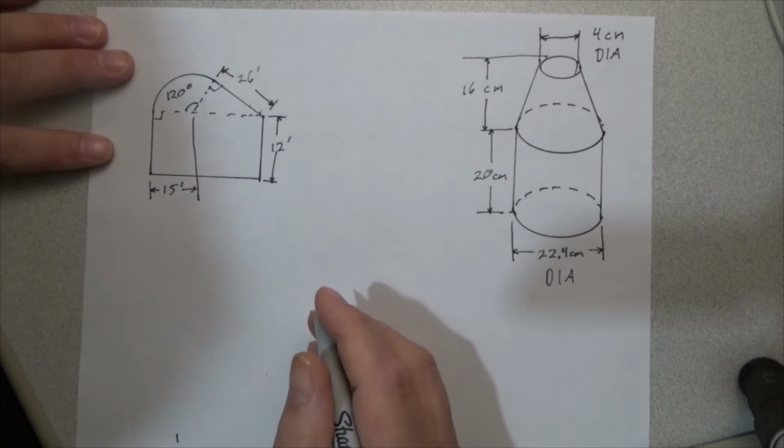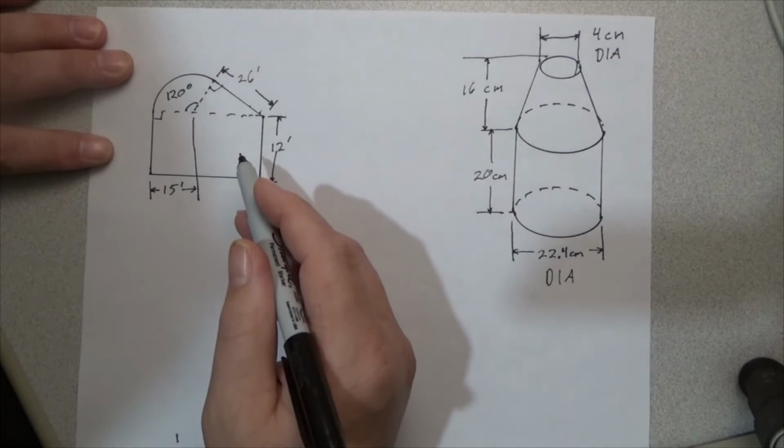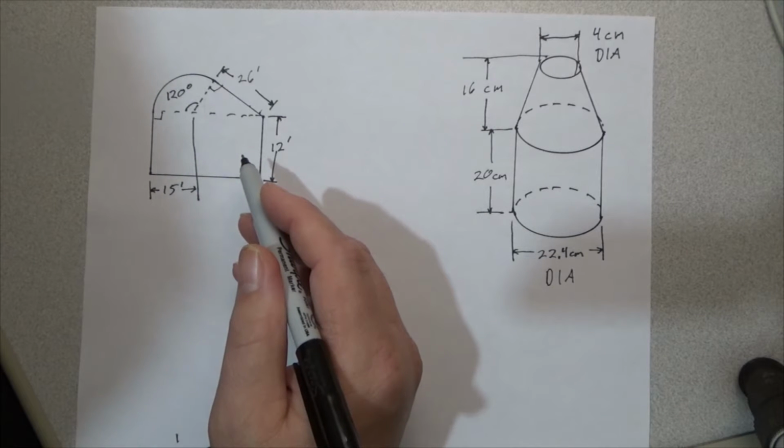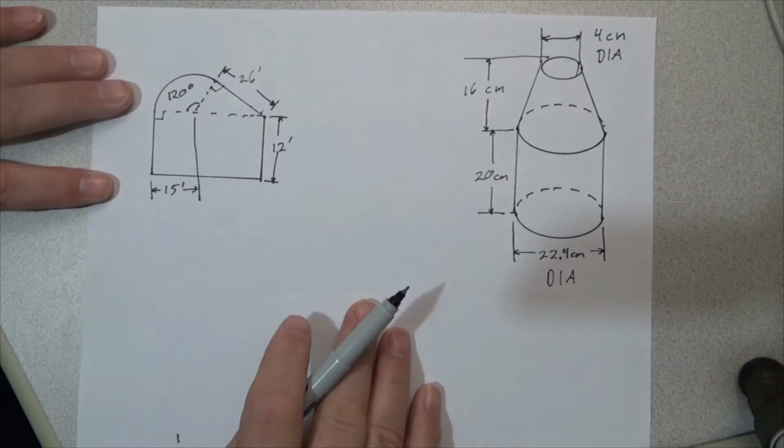Okay, so what we have here is this figure right here. Compute the number of cubic yards of concrete required for a 3-inch thick concrete patio. Here's the situation with this one.